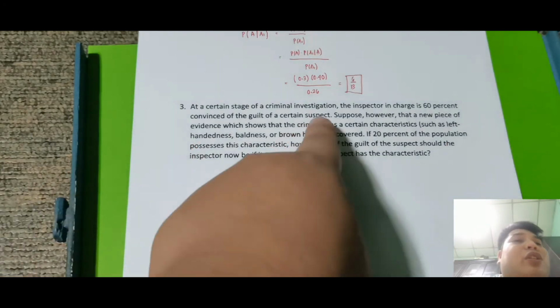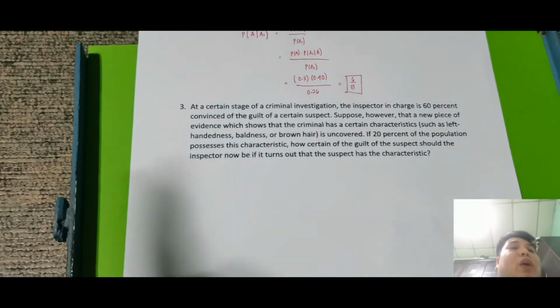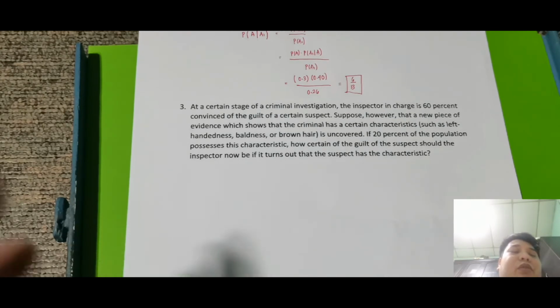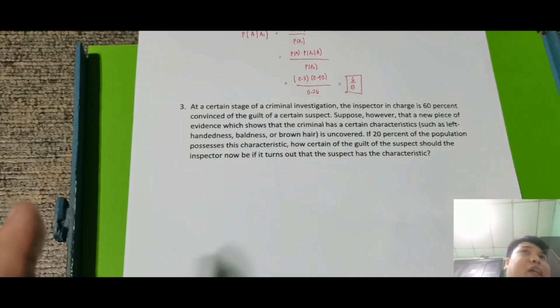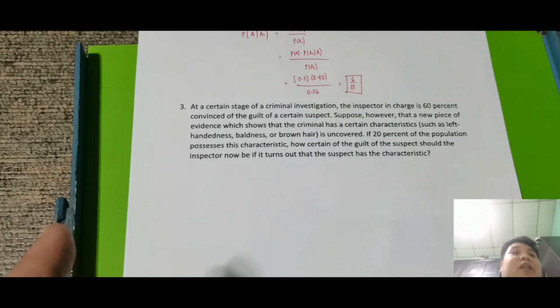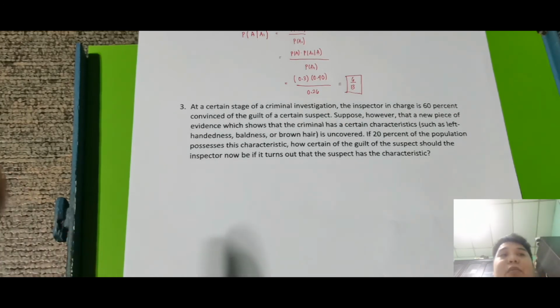Now, suppose, however, that a new piece of evidence which shows that the criminal has a certain characteristic. So kumbaga, meron daw piece of evidence which shows that the criminal has a certain characteristic. Ano yung characteristic na siya ay criminal? Una, left-handedness, so kaliwete. Ito ay hindi discrimination para sa mga kaliwete, ha. Ito ay based sa book, hindi ko to nilagay personally.